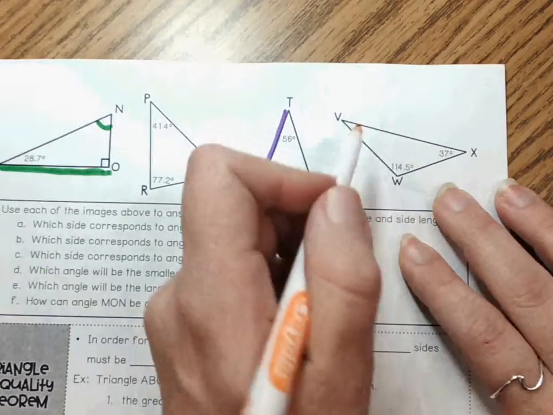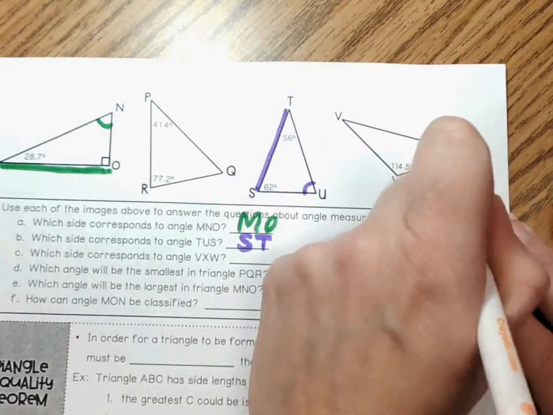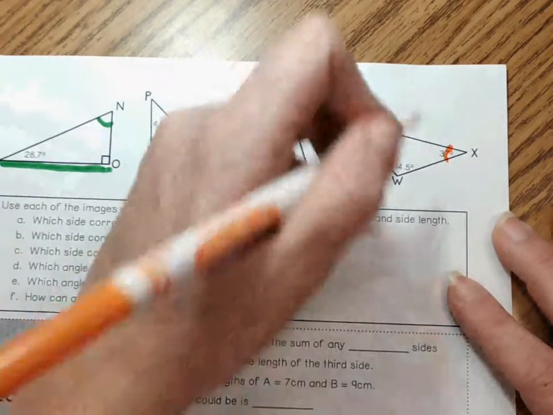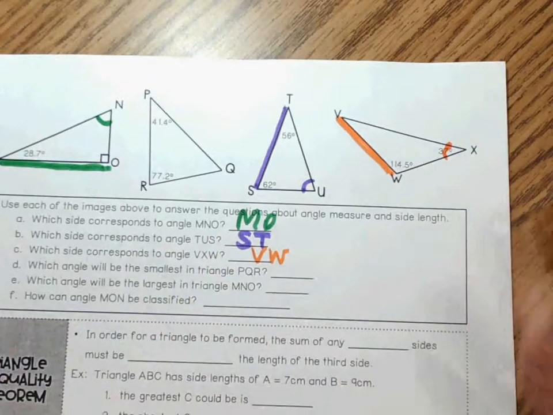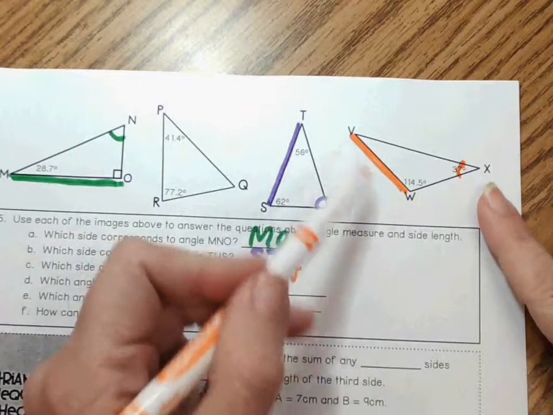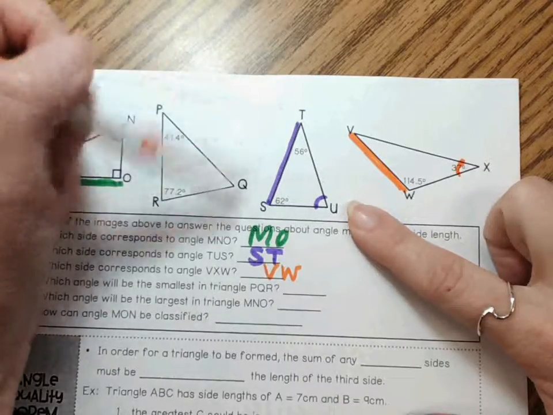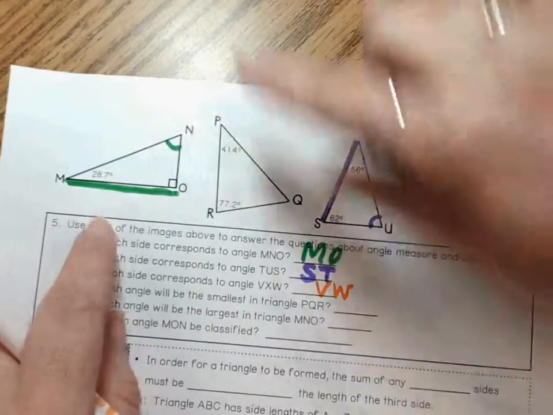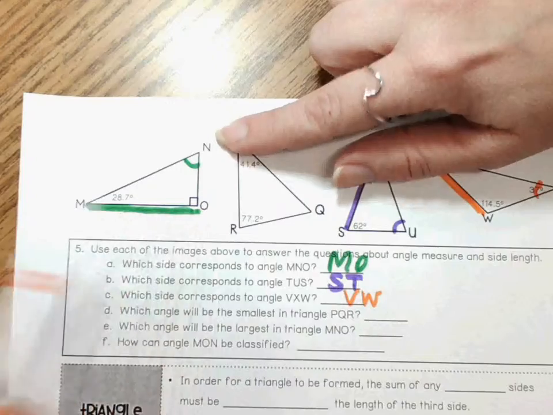And then the last question here, which side corresponds with VXW? So which angle are they really talking about here? X. So VXW, they're talking about X. What side does not touch it? VW. Now, did you notice a little trick here? If they're asking about angle X, I just wrote down the other two letters. If they're asking about angle U, I just wrote down the other two letters. Did you see it? Because on your homework, there's going to be some questions like this. And if it asked about angle N, I just wrote down the other two.